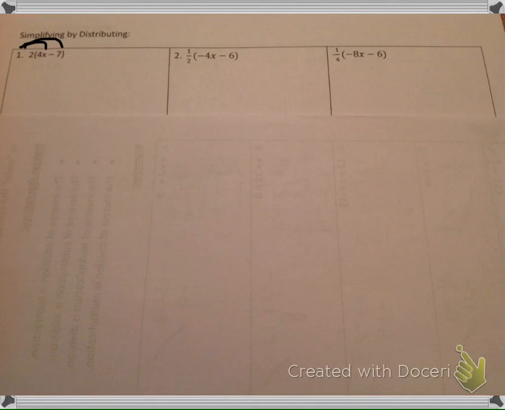Remember before I was talking to you about the terms? Here's your first term and your second term, okay? You're going to multiply that 2 by each term. And I'm going to write this all out for you right now. As you go on, you may not have to write everything out. But we're going to do 2 times 4x, and then we're going to do 2 times negative 7. And we're going to write it as a simplified expression. You're not going to have a final answer because we don't know what x is. We're going to have a simplified expression.